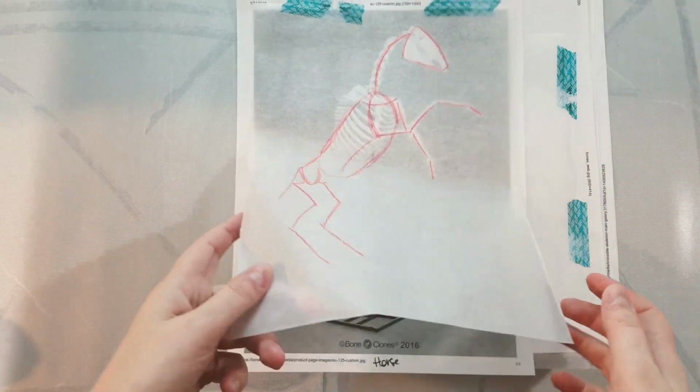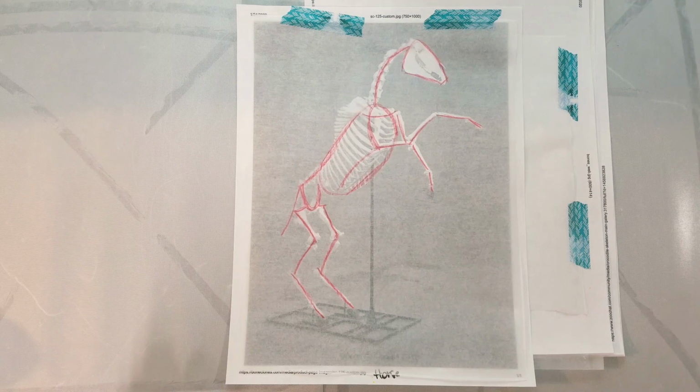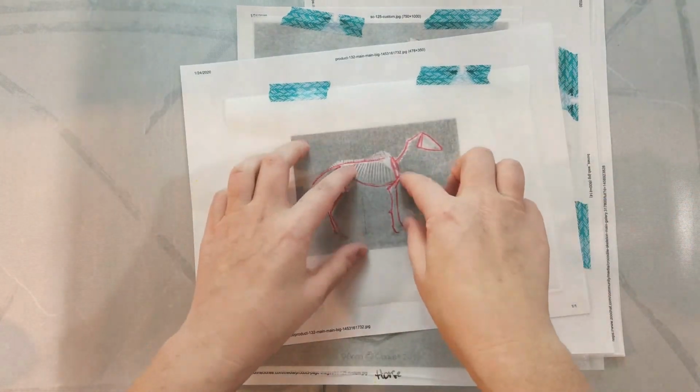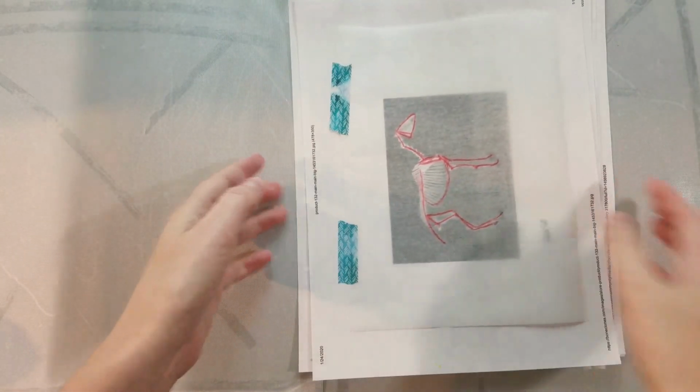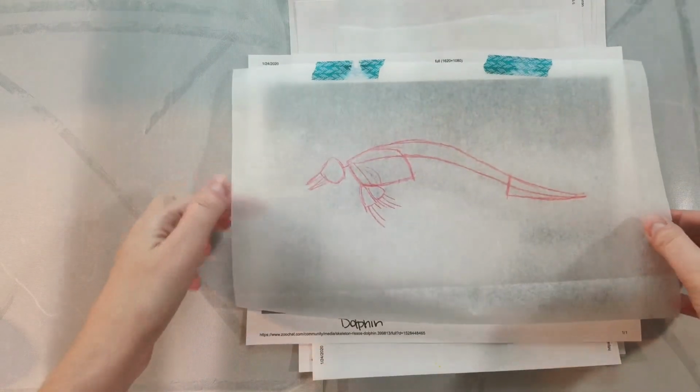We have a couple of horses. So we have a horse rearing up. And we also have a horse standing. Almost looks like a dog. We have a dolphin. The dolphin's kind of a weird one in my opinion.